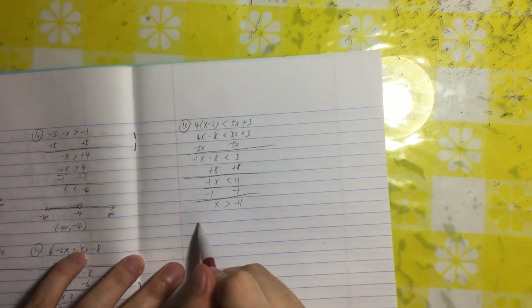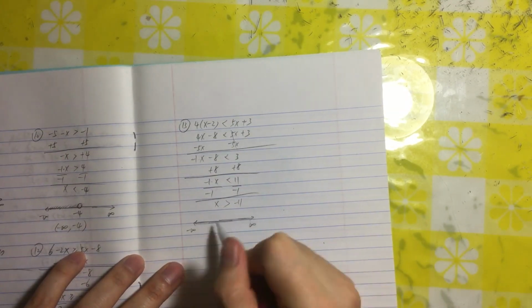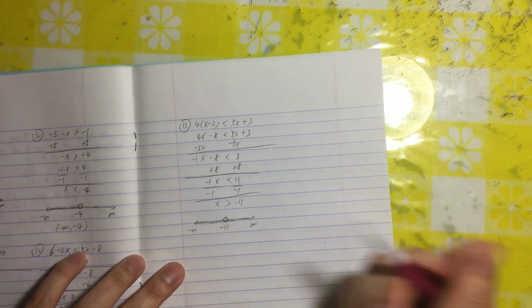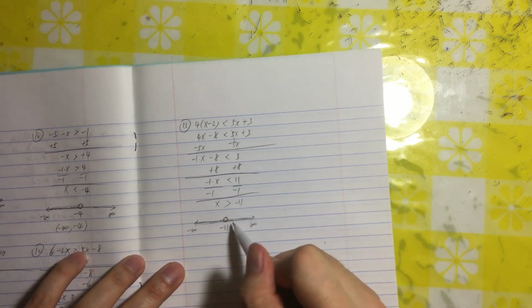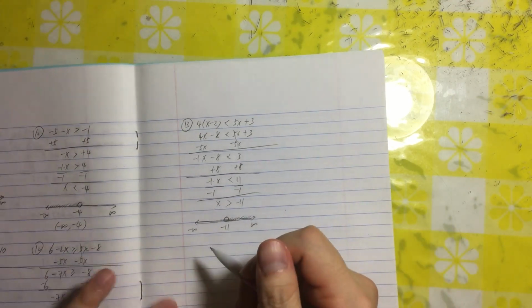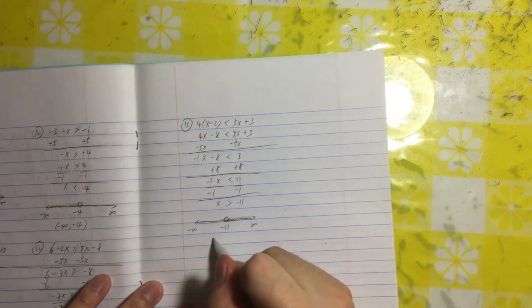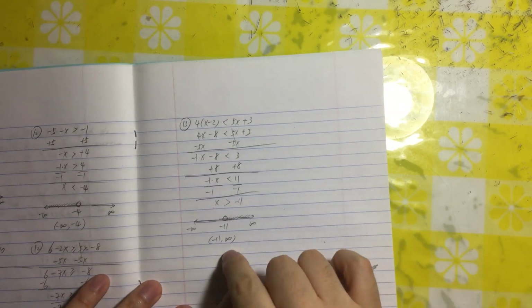Now let's graph the solution. We know that negative 11 is somewhere on the number line, and it's not included. Draw an open circle. Open circle means not included. X is greater than negative 11, which is the region to the right side of negative 11. That's the graph. And then for interval notation, look at the shaded region here. Left endpoint is negative 11. Right endpoint is infinity. That's the solution in interval notation.